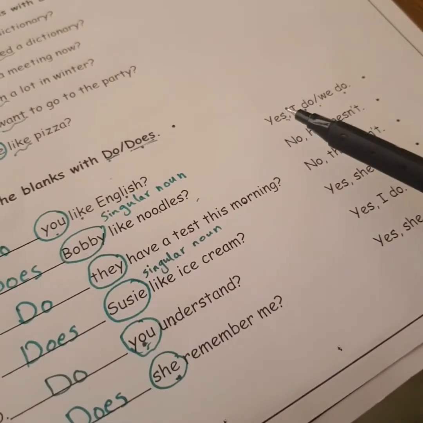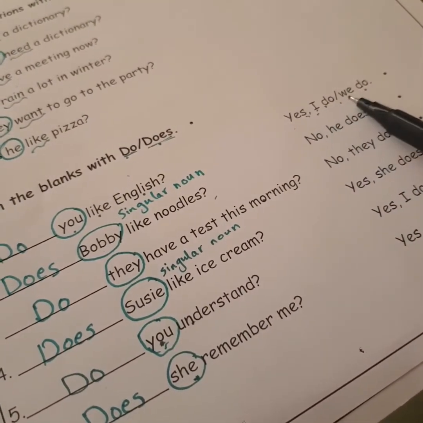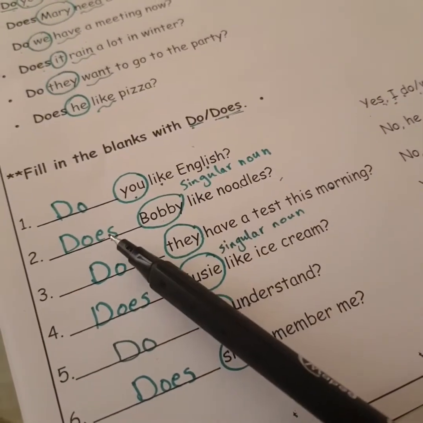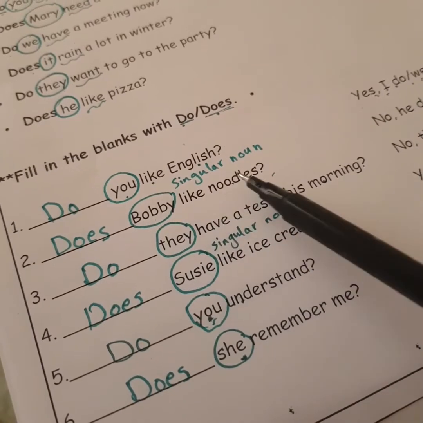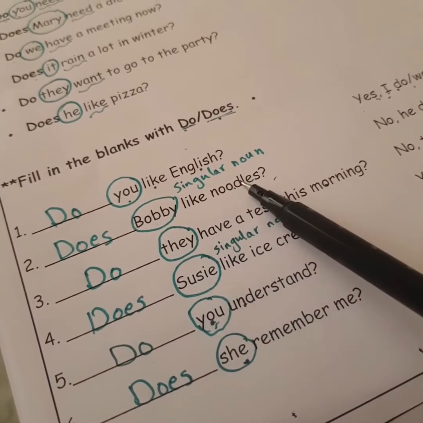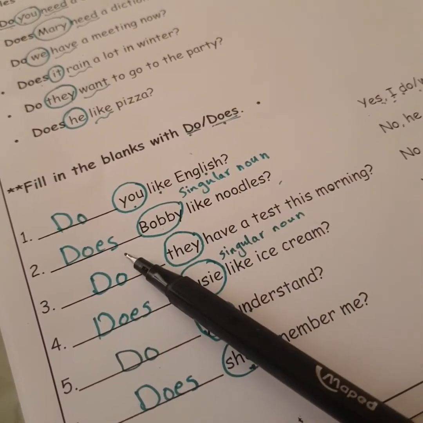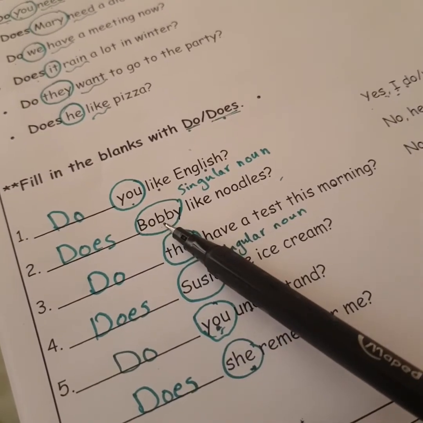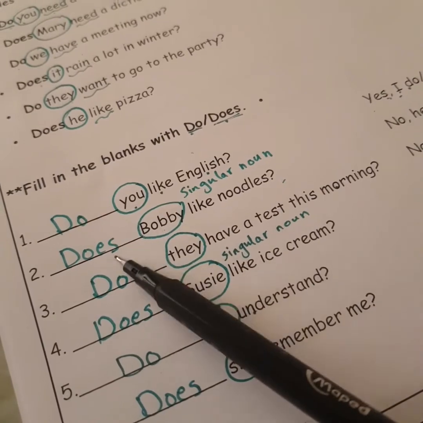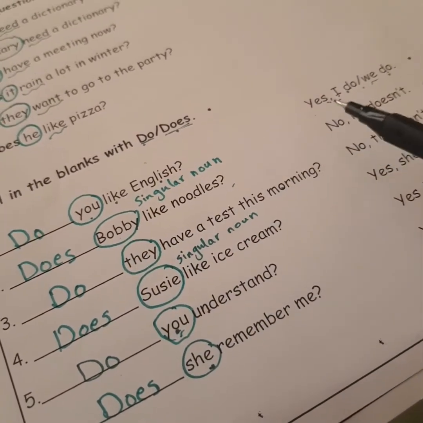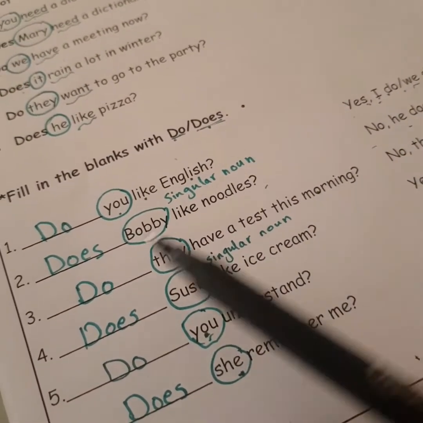So the answer is yes, I do, or yes, we do. The second example, does Bobby like noodles? Why did I use does? Because Bobby is a singular noun, so I use does. Does Bobby like noodles? No, he doesn't.